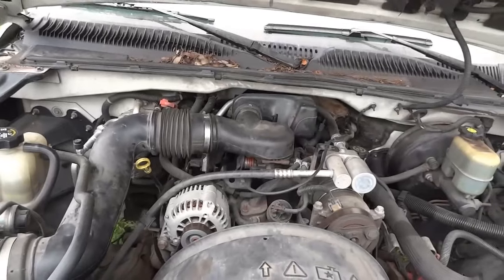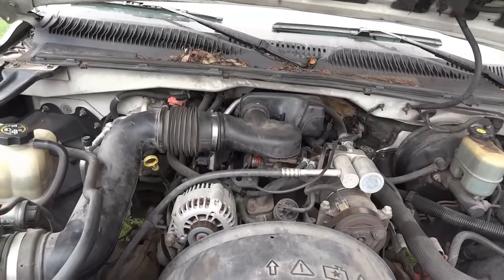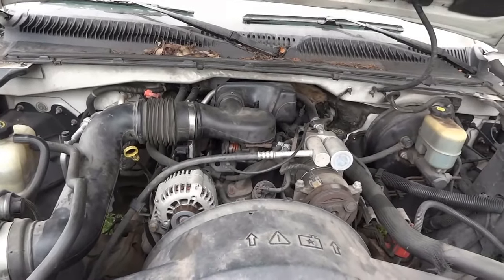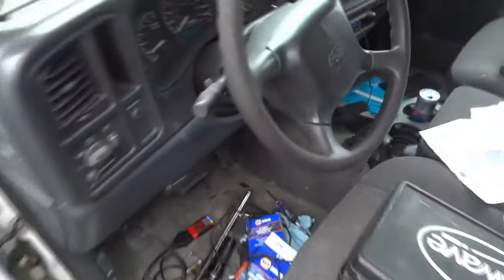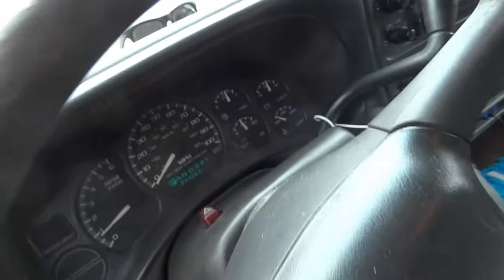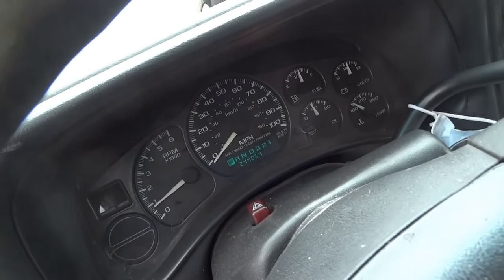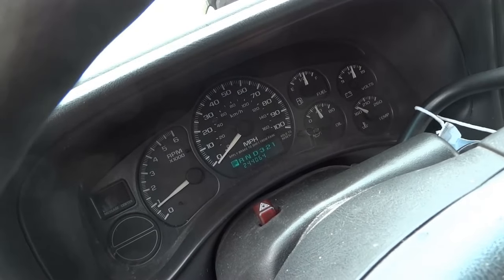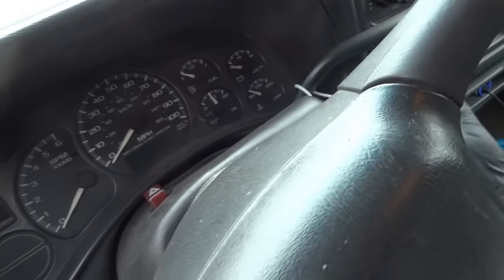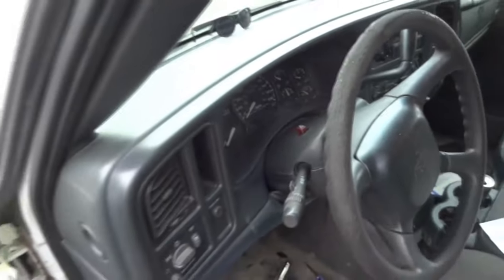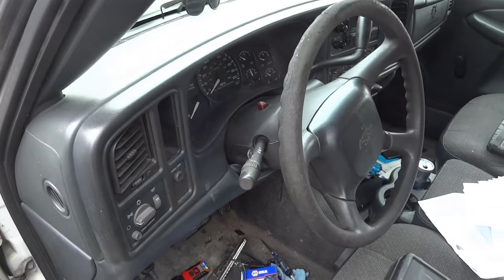Alright, so the crank no start condition has been fixed. So now let's go inside the vehicle and turn off the truck so we can wrap up this video. So let's turn this off. As you can see, there's no check engine light on the dash, so that's good. Alright, so I'm gonna turn off the engine. So let's go under the hood so we can wrap up this video.